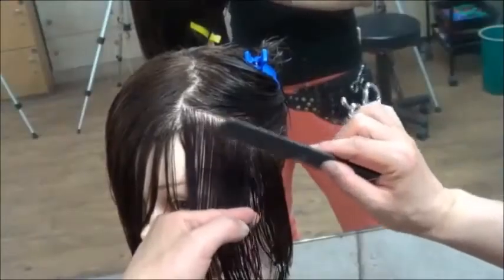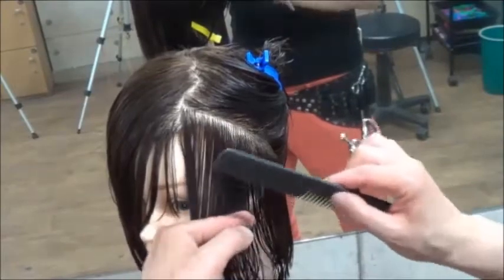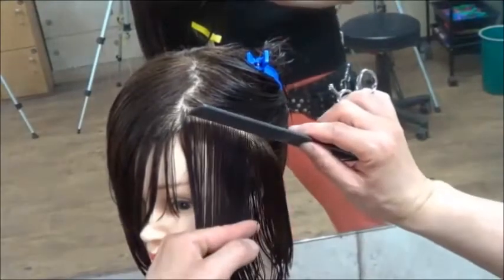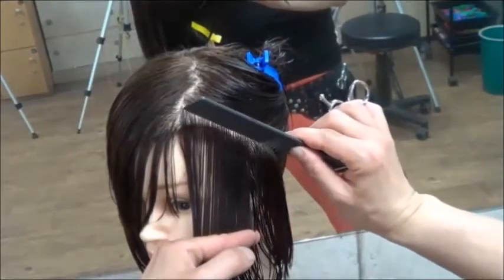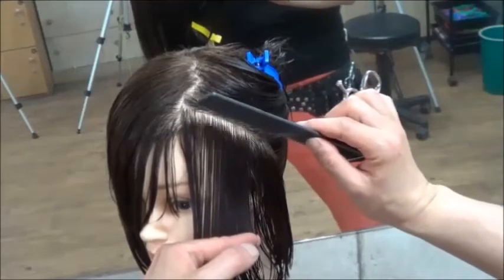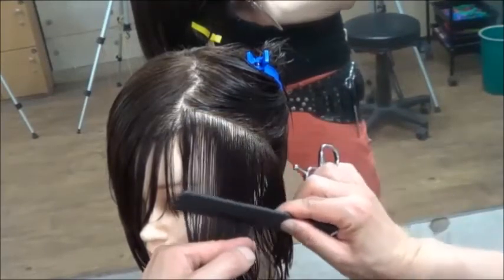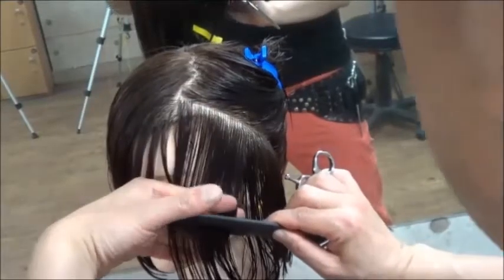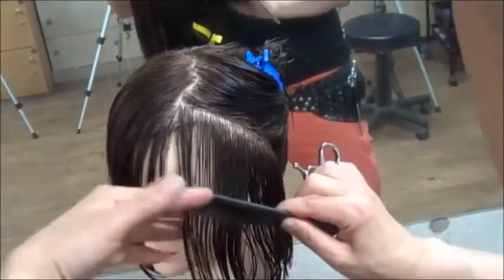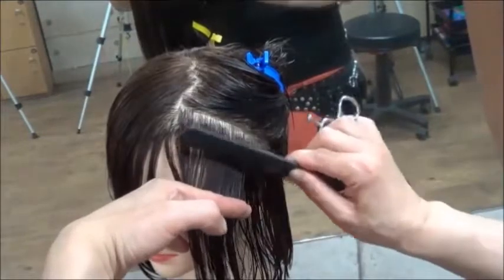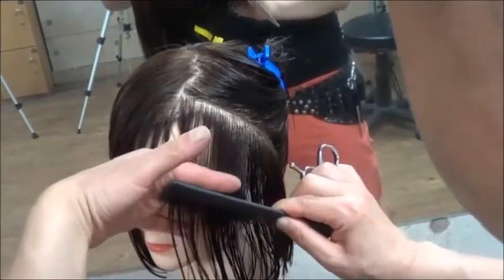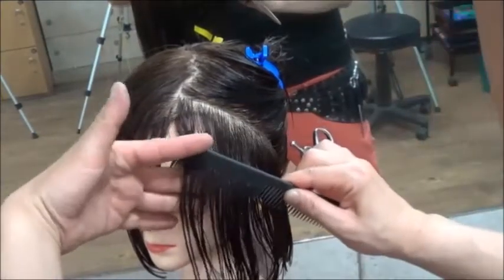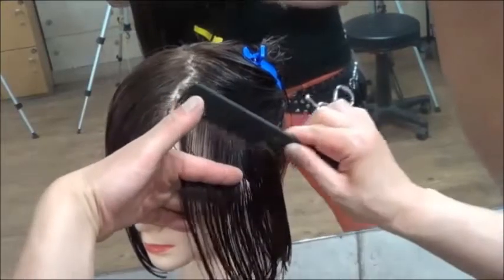The angle is zero angle, away from the face skin. That is natural. Combing perpendicular and natural, zero fingers.